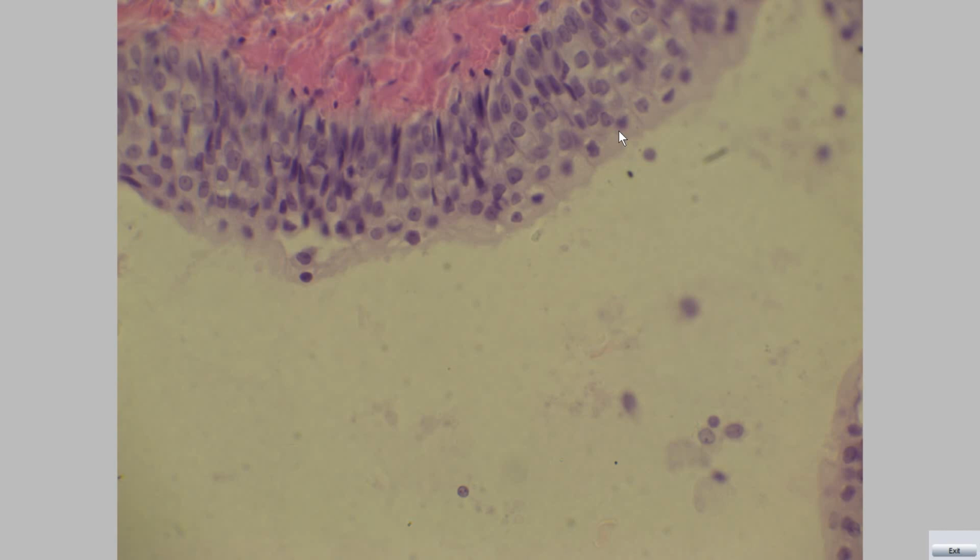Yes, protection. It protects the underlying layers from the cytotoxic effects of the hypertonic urine.